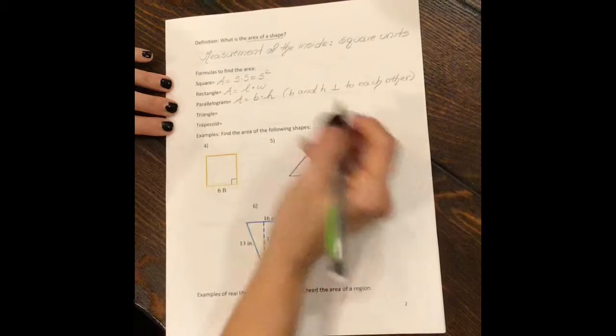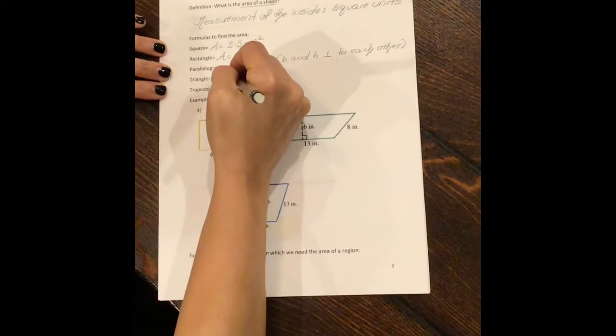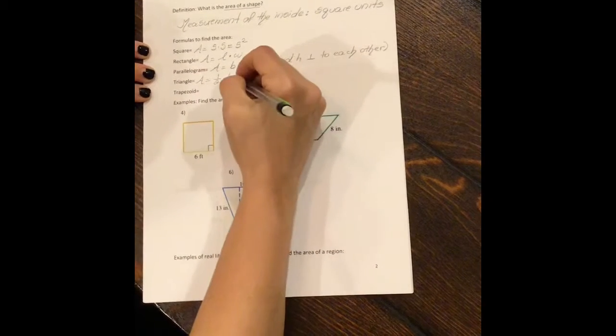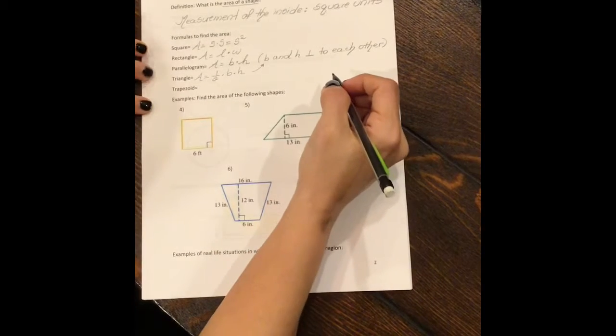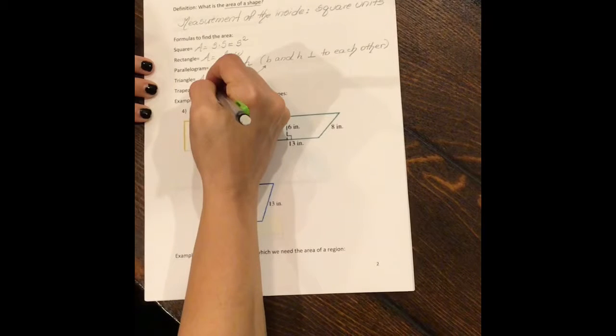Then we have the area of a triangle. This would be 1/2 times the base times the height. And the base and the height are also perpendicular to each other. Then we have the area for the trapezoid.